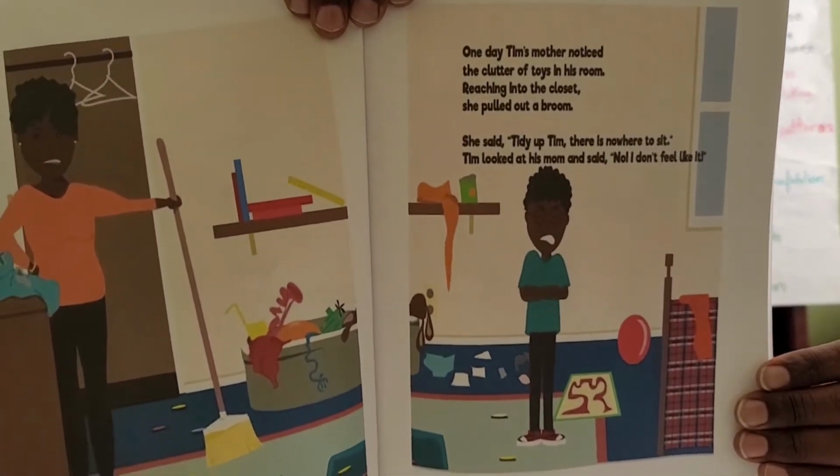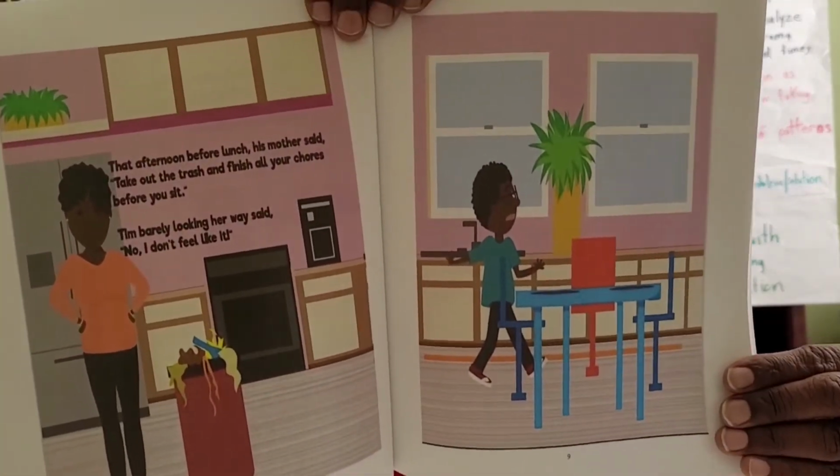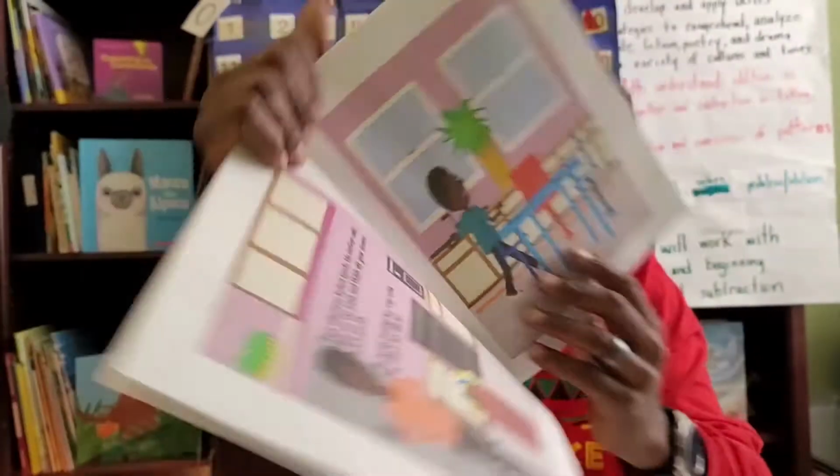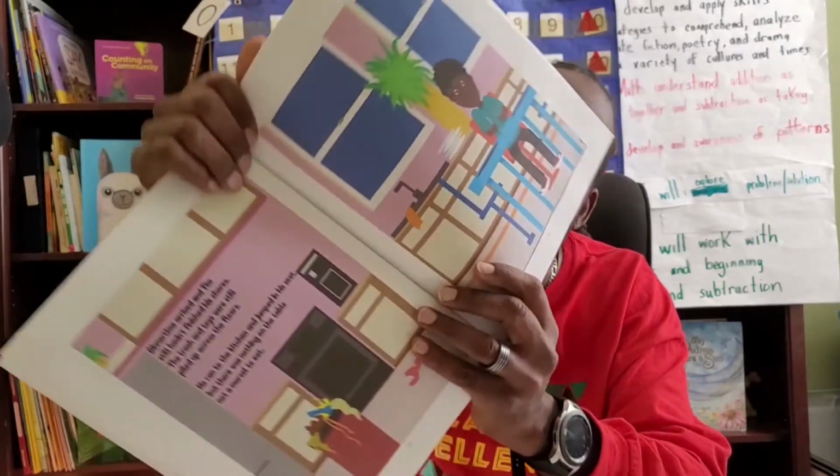Ooh. That afternoon before lunch, his mother said, take out the trash and finish all your chores before you sit. Tim, barely looking her way, said, no, I don't feel like it. Dinner time arrived and Tim still hadn't finished his chores. The trash and toys were still piled up across the floors. He ran to the kitchen and jumped in his seat. But there was nothing on the table, not a morsel to eat.